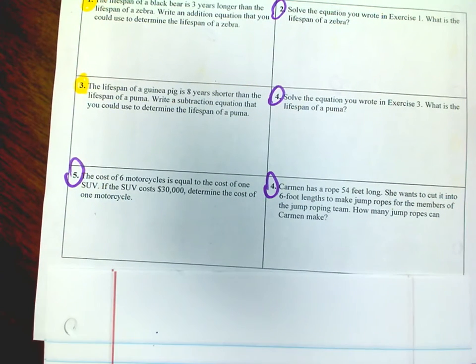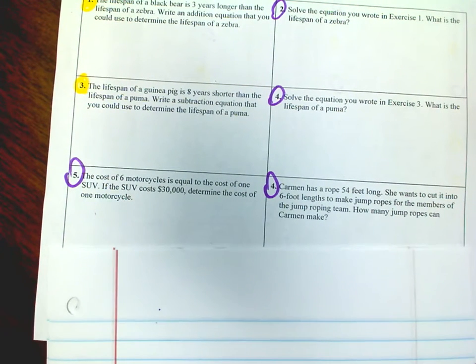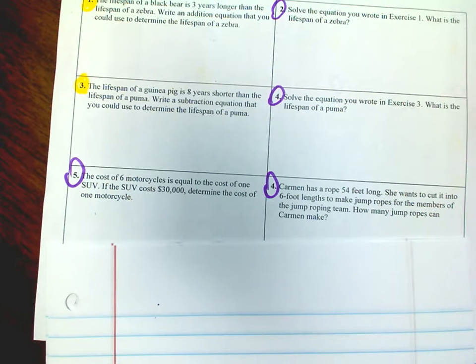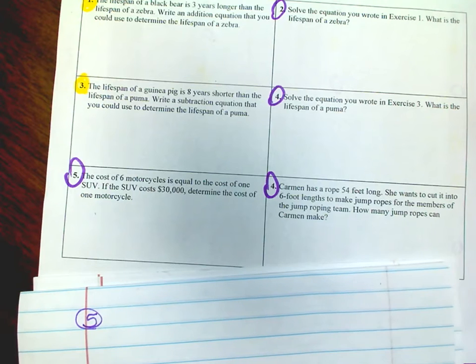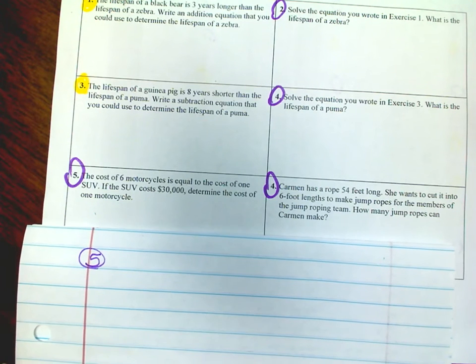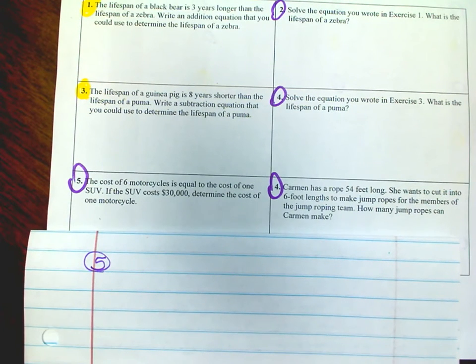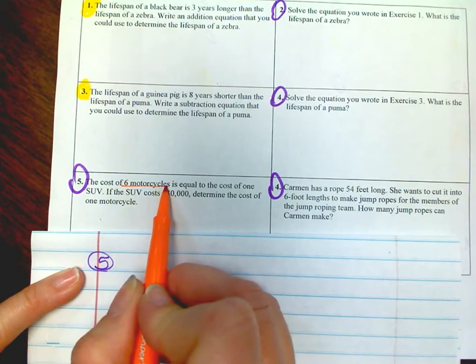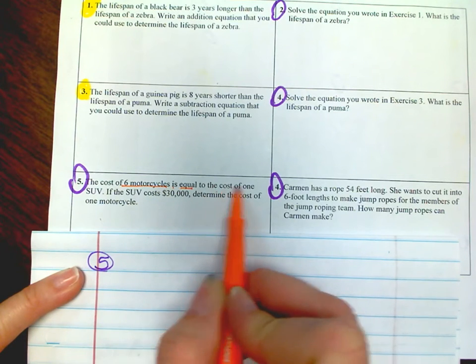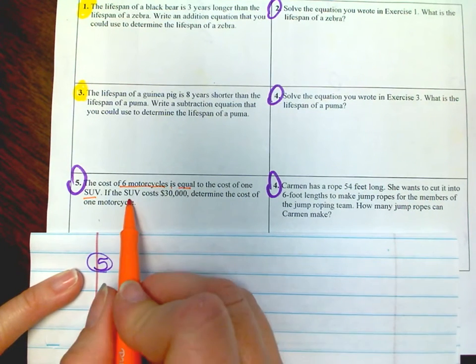The cost of 6 motorcycles is equal to the cost of 1 SUV. Wow, I didn't know that. If the SUV costs $30,000, determine the cost of 1 motorcycle. All right, this might interest some of you boys out there. The cost of 6 motorcycles is equal to the cost of 1 SUV.